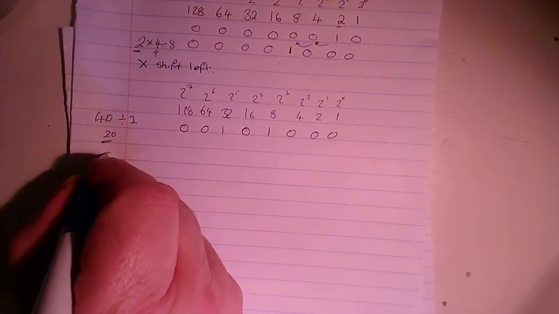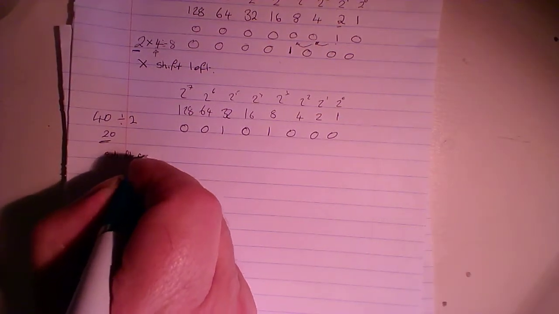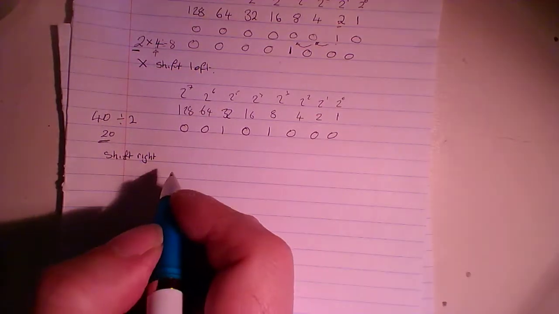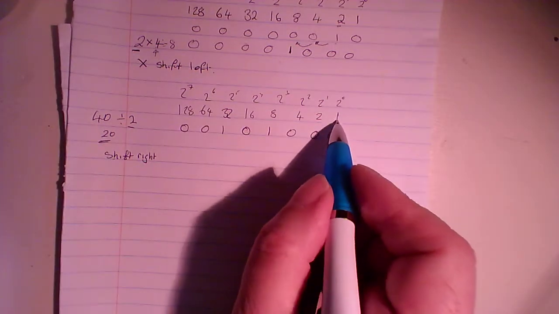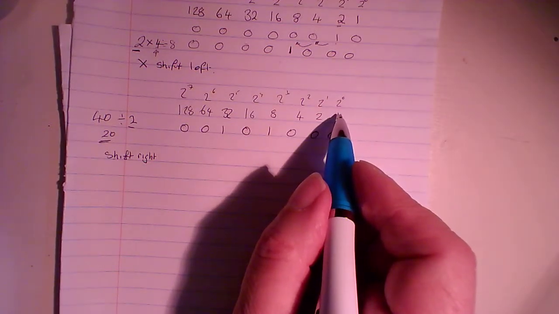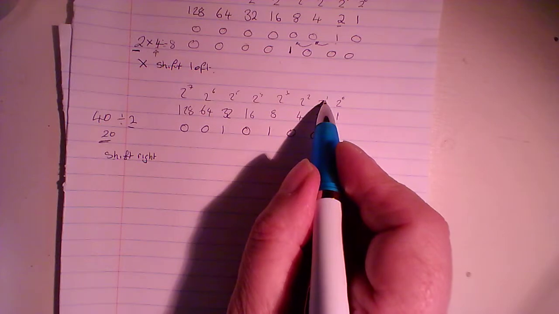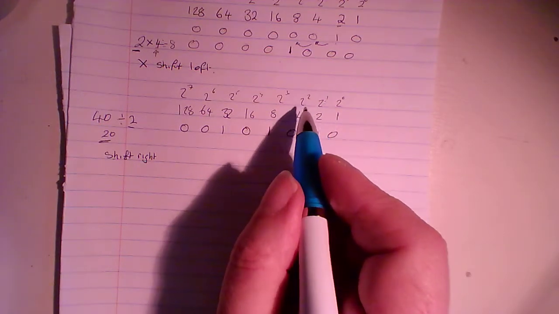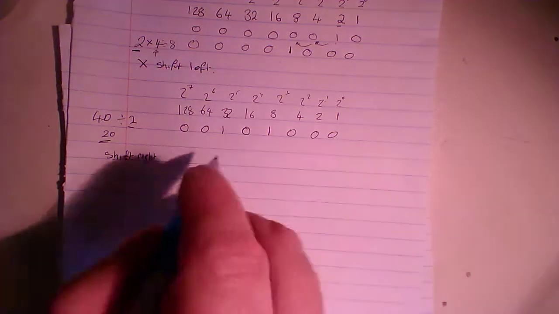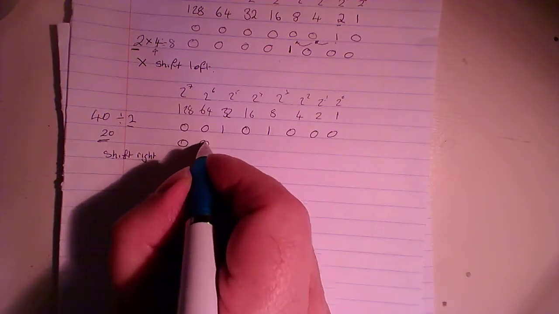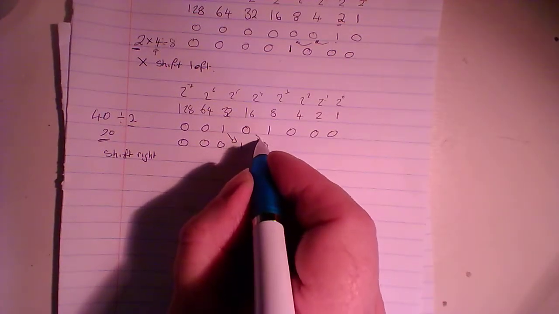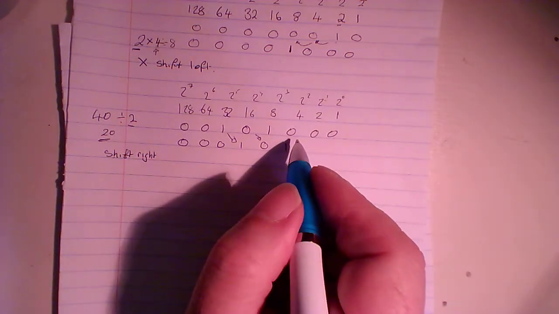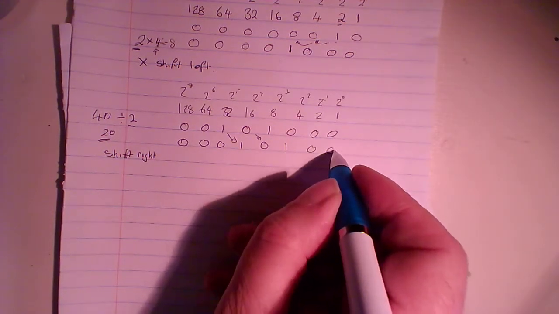But dividing means shifting right. So the whole bit pattern needs to move to the right. How far to the right does it need to move? Well, 2. If we take a look at the value 2, the index above it is 1. So I've got to shift the whole pattern along 1 to the right. So that's 0, 0, 0. That 1 goes to there, that 0 goes to there, that 1 goes to there, and then I've got noughts.